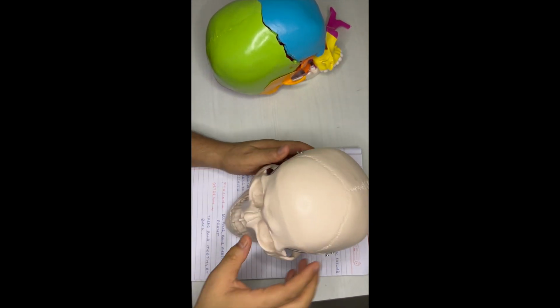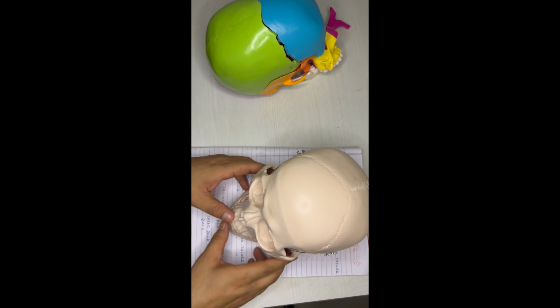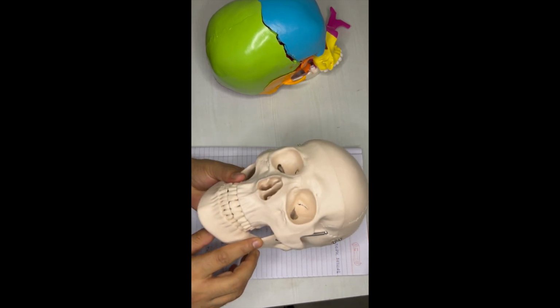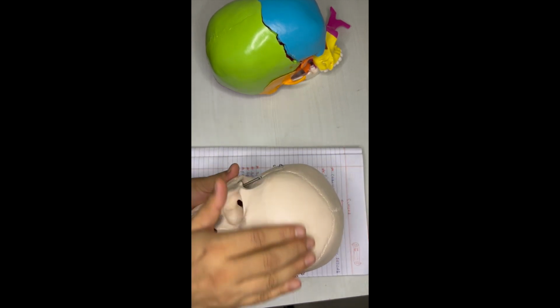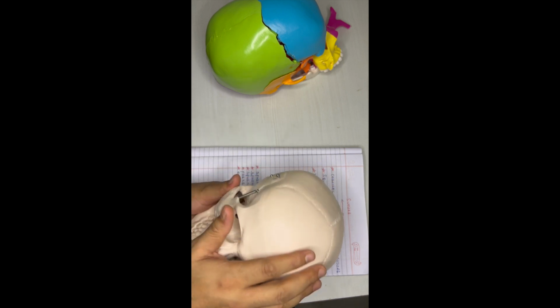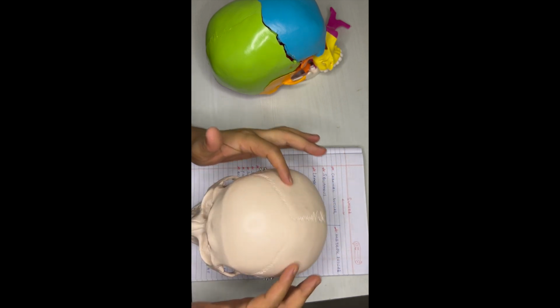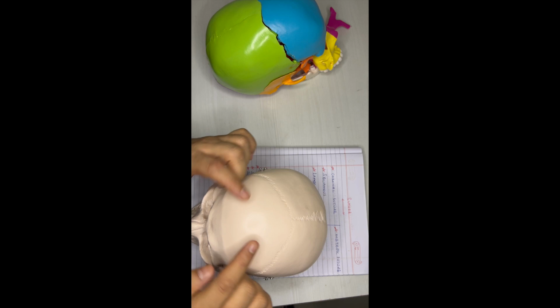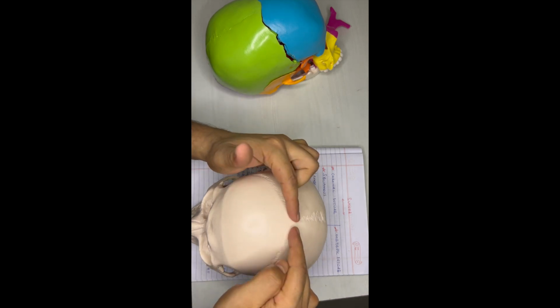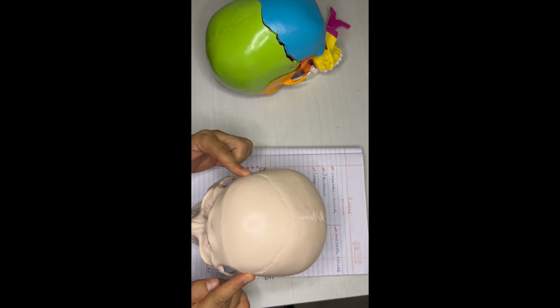So we can see this is the frontal part and this is the frontal bone, and this is the parietal bone. The suture connecting the frontal to the parietal bone is called the coronal suture.